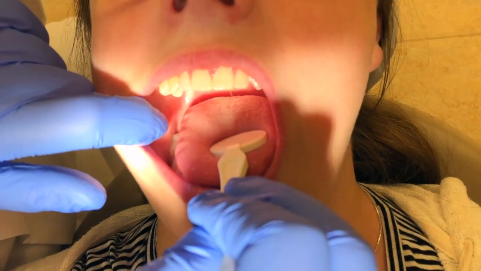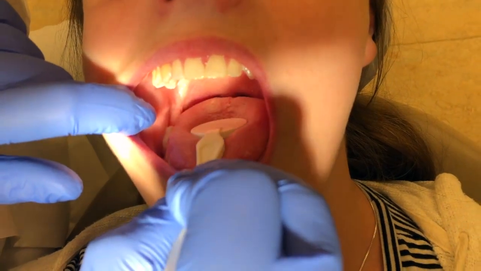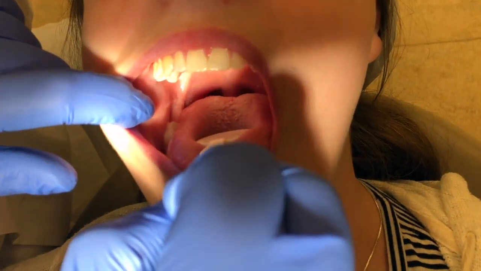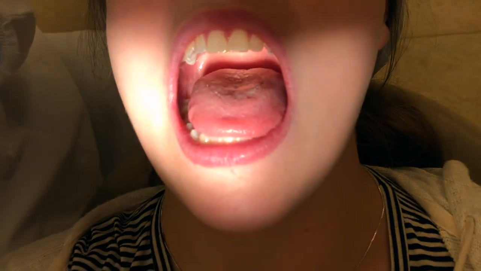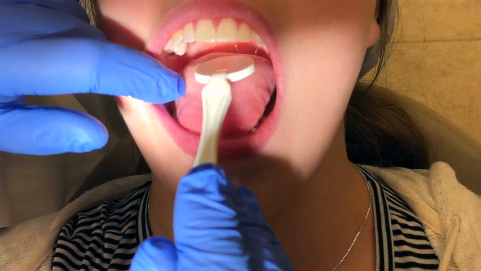Visually inspect oral pharynx and tonsil area. Using mirror to gently depress the dorsum of the tongue. Reveal oral pharyngeal area. Ask the patient to say ah if necessary. Again.